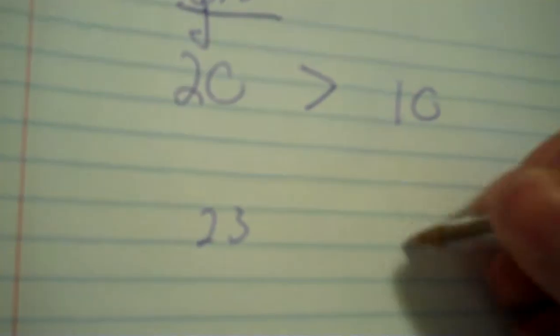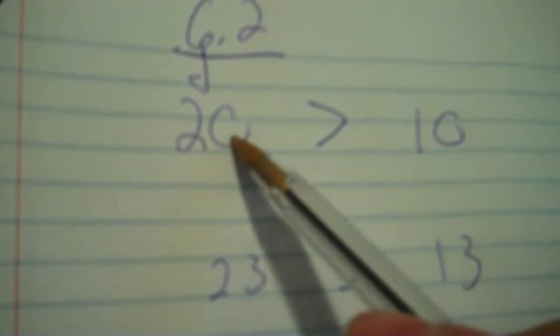Add 3 to each number and then make the comparison. So add 3 would be 23, 13. Sign still goes the same direction, so put same. Subtract 3 from each number, make the comparison. Go back up here and minus 3, minus 3. So that'd be 17 and 7. 17 is still larger, same direction. So the sign doesn't change when you add to both sides. It doesn't change when you subtract from both sides.